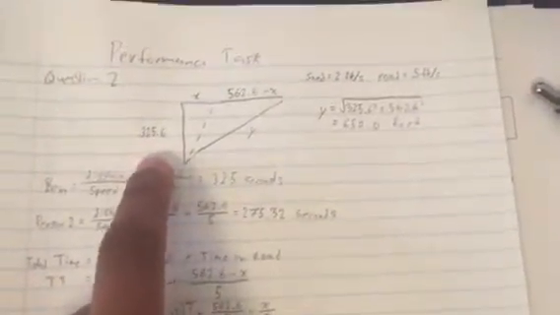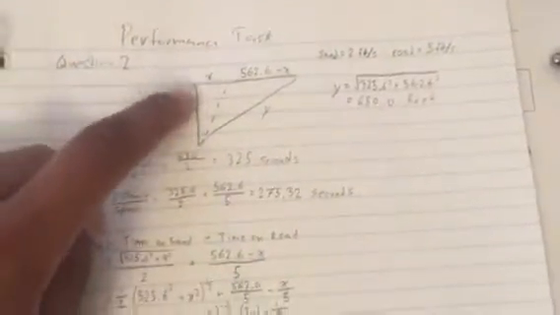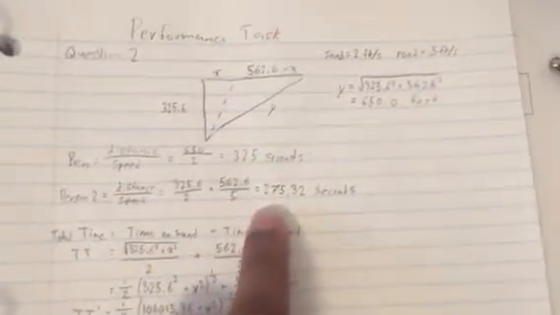And the second person, the time it takes him is 325.6 divided by 2 because this part's on sand, plus the time it's going to take for this, which is 562.6 divided by 5 because it's on road, so he's going 5 feet per second, which will leave us with 275.32 seconds. Now to reach the fastest time, we're going to have to do optimization.